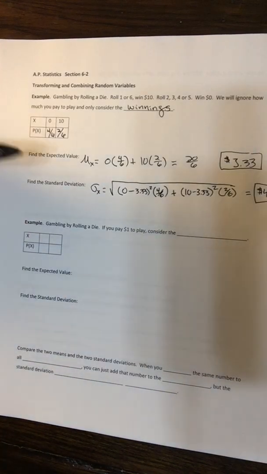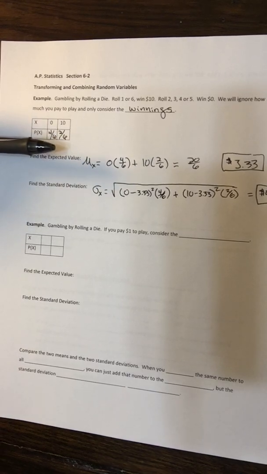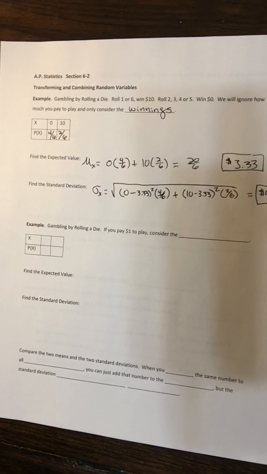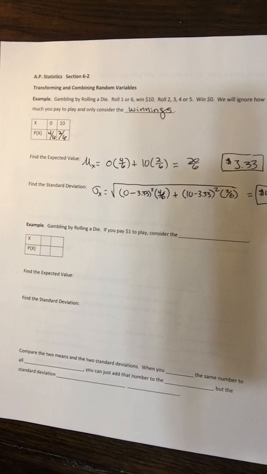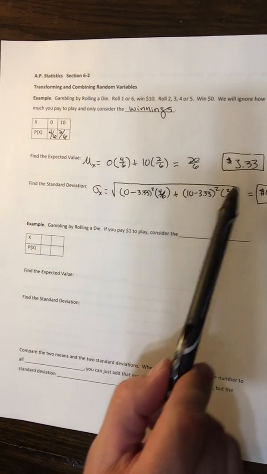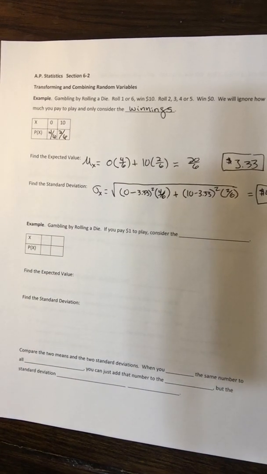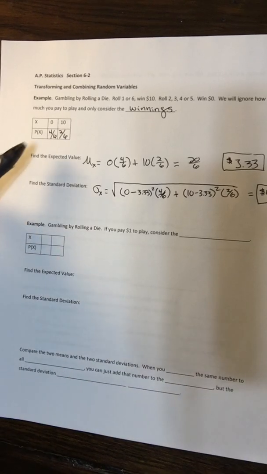Now, if this was section 6.1, I would ask you to find those and interpret them. So if I heroically roll this die many times and play this over and over and over and keep track of how much I win, the average I expect to win is $3.33. So what does that mean? If I'm running this as a gambling game and I'm trying to make money, I want to charge people more than $3.33 because I'm expecting to pay out $3.33 over the long run. Maybe I should charge like $4 a game to play. So some people are going to walk away with 10 bucks and feel like, hey, this is a great game. I paid $4 and I got $10. I made $6 by rolling a die. But most people aren't going to get $10.